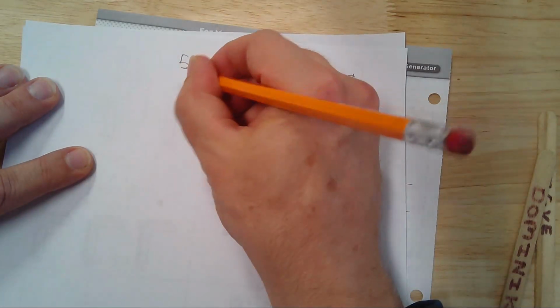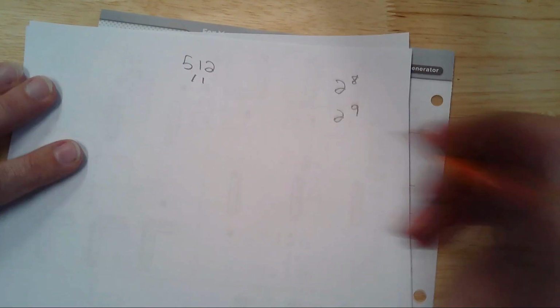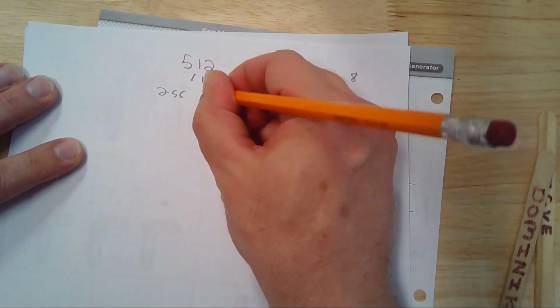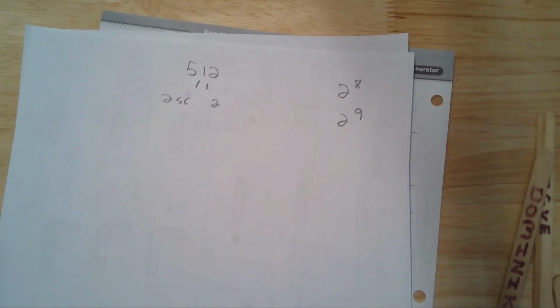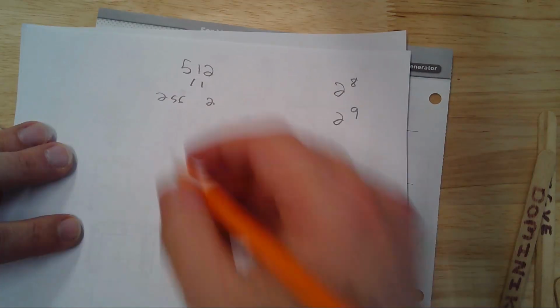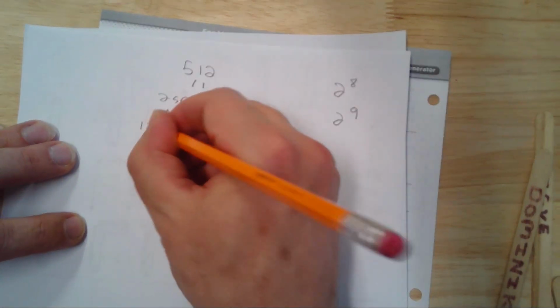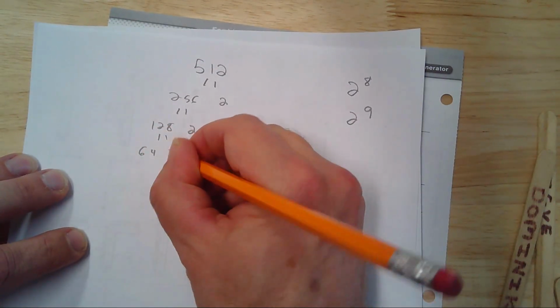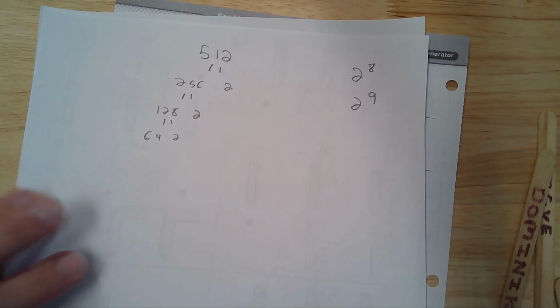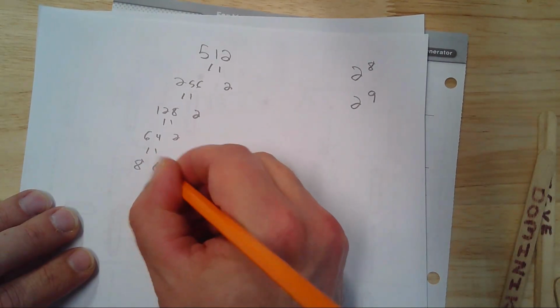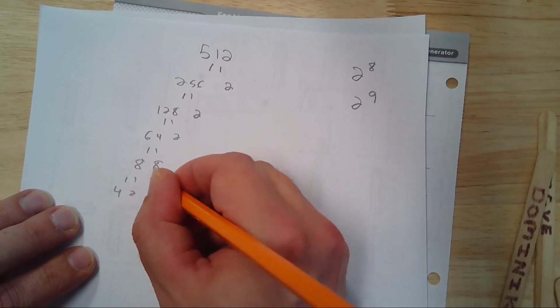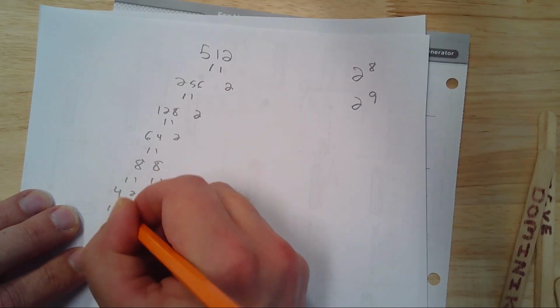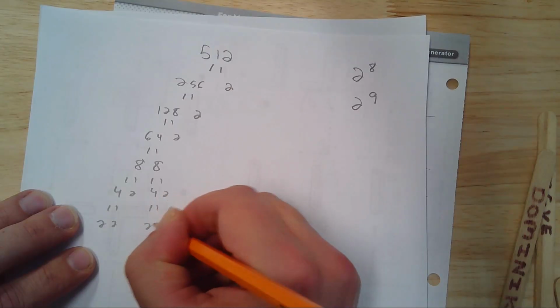Ultimately, how do I view it? I don't know. I see 256 and 2. It's just too big of a number for me. I just start small and I continue to go small, but by the time I get to 64, now that's me personally, this is the first time I feel comfortable. I'm like, it's 8 times 8, it's 4 times 2, it's 2 times 2.